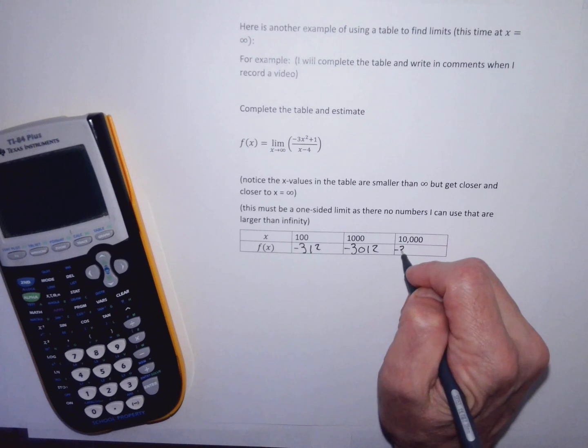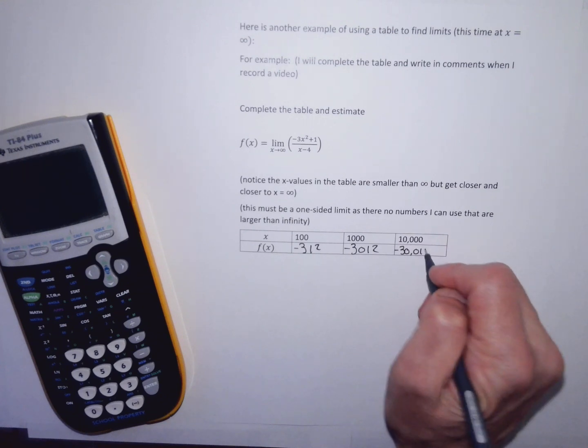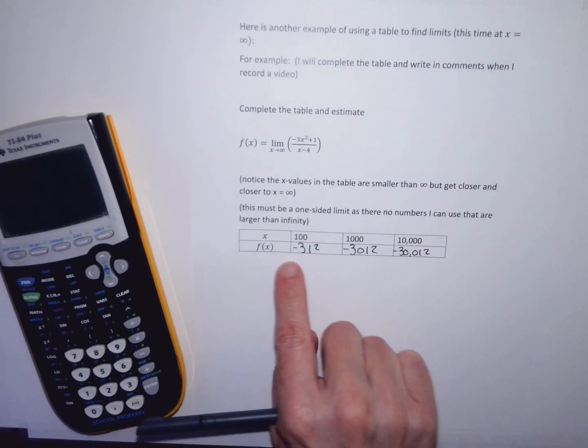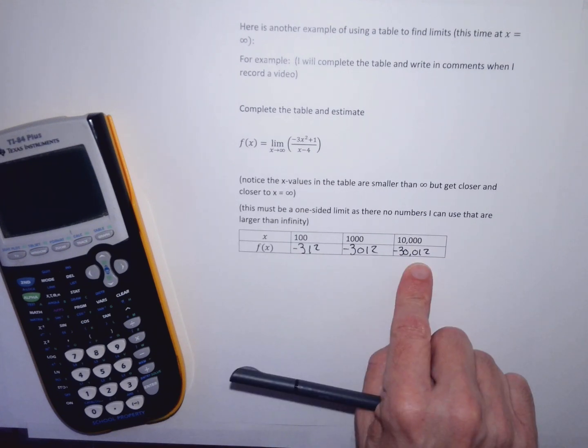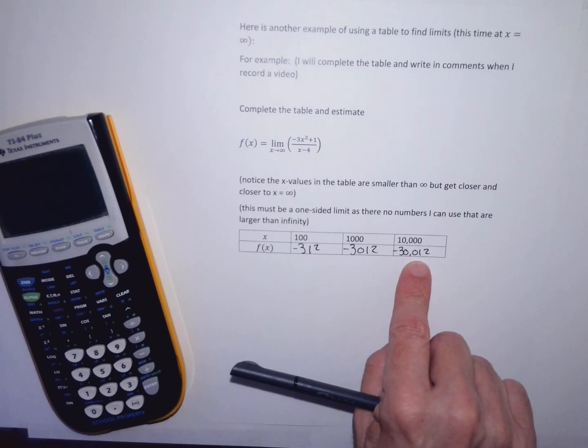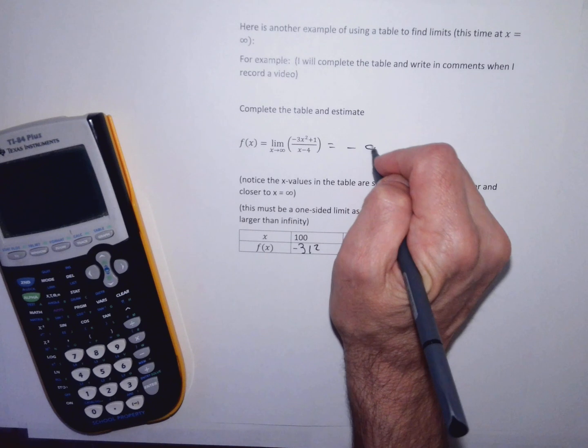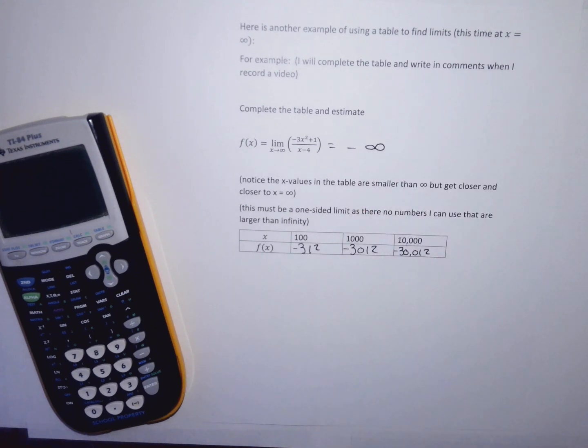Well, hopefully I can tell that the y's aren't stabilizing like they did in the last limits. When the y's don't stabilize, then the limit is either positive infinity if they're getting really large, or negative infinity if they're getting really small. And in this case, the y's aren't stabilizing and they're going more and more negative. I would say this limit is negative infinity.